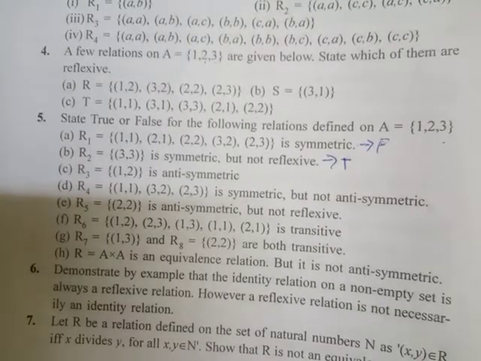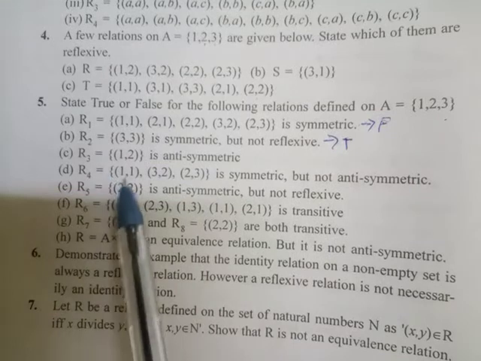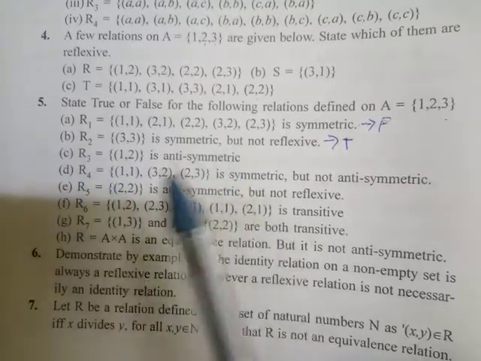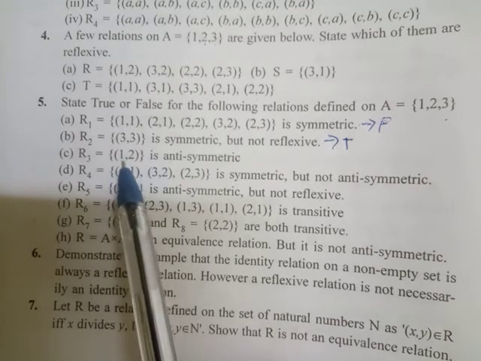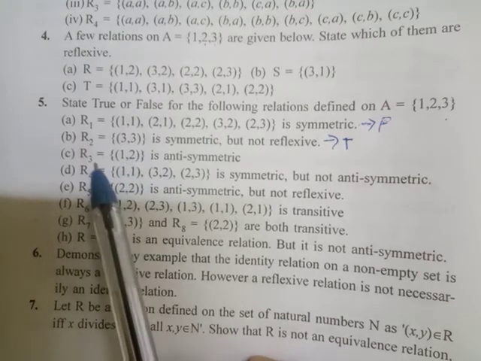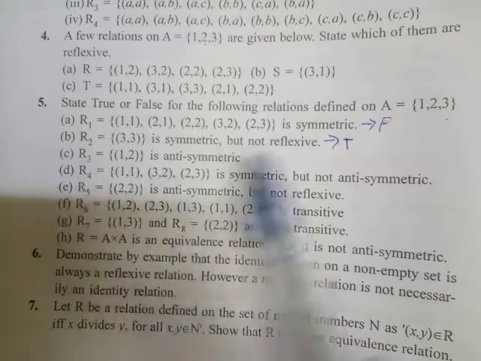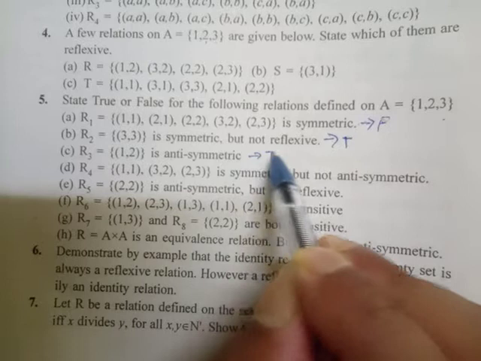Now the third one, C. Look, {(1,2)} is antisymmetric. It is given here for R3. Yes, it is actually so: (1,2) belongs to R3, but (2,1) does not belong to the relation. So it is true. This one is also true.